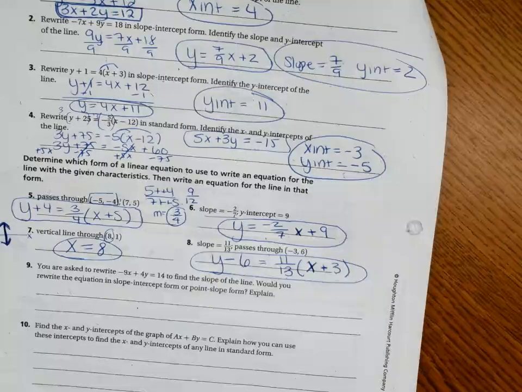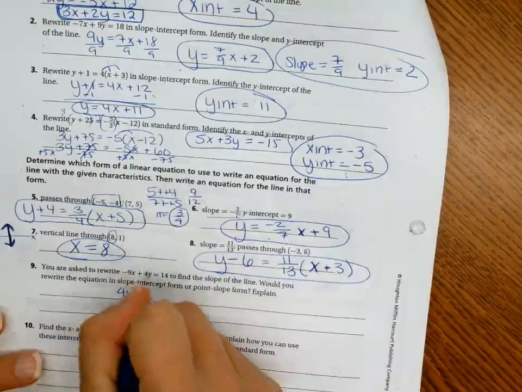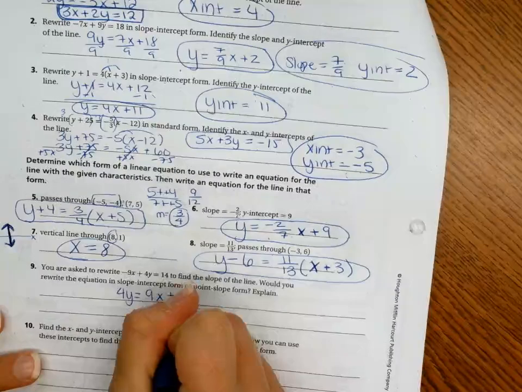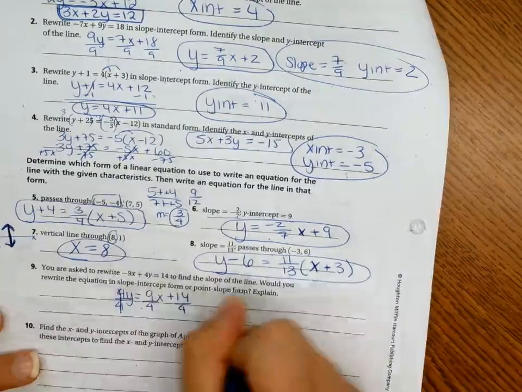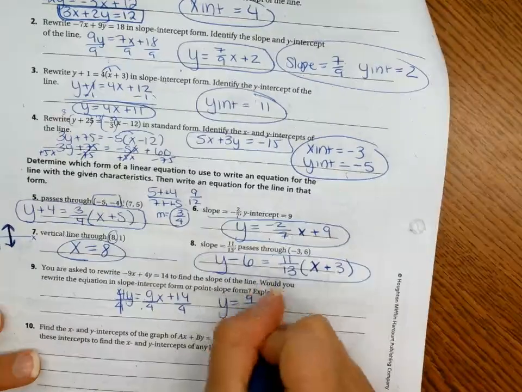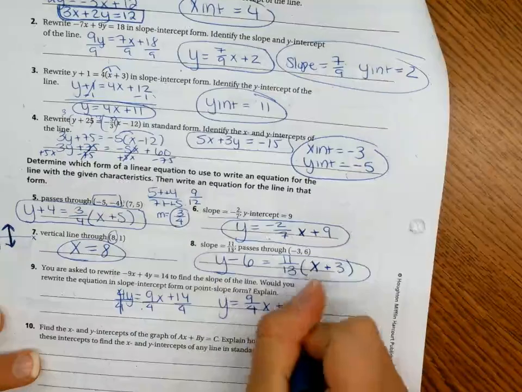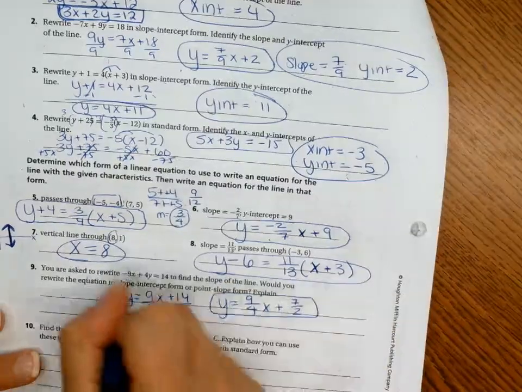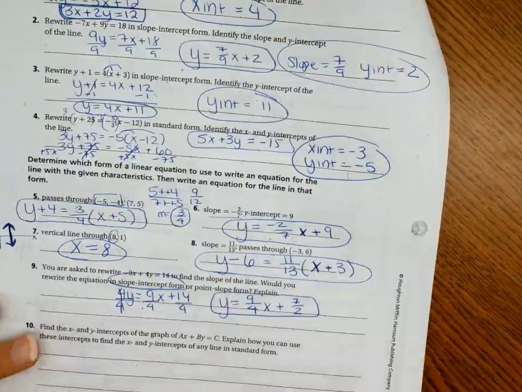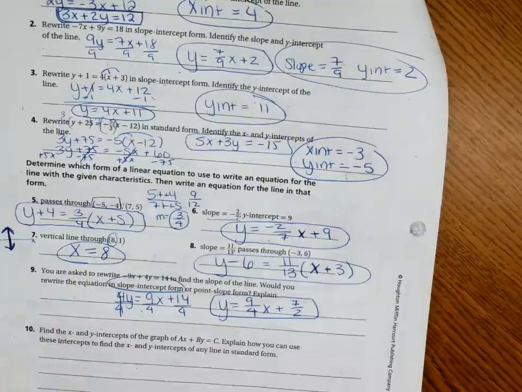Isn't it easier to put that into y equals mx plus b? Yeah. So 4y equals 9x plus 14. Divide by 4. Y equals 9/4 x plus 7/2. So it's definitely slope-intercept form. That's going to be easier. Right? Slope-intercept form is way easier to get into.